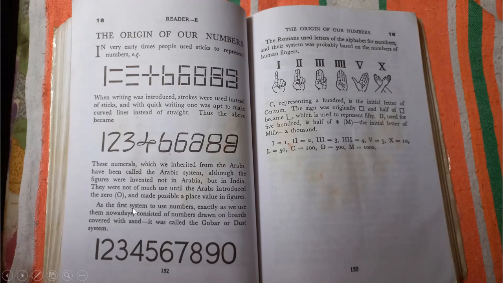The first system to use numbers exactly as we use them nowadays consisted of numbers drawn on boards covered with sand. It was called the gobar or dust system.